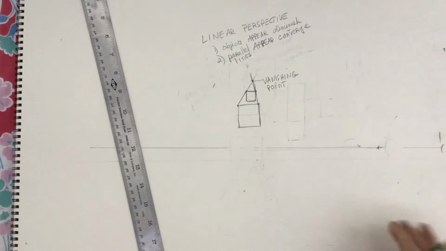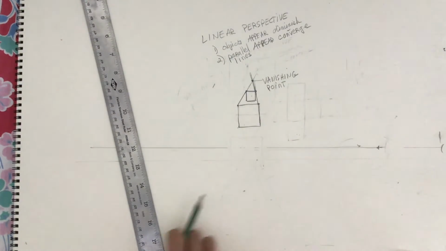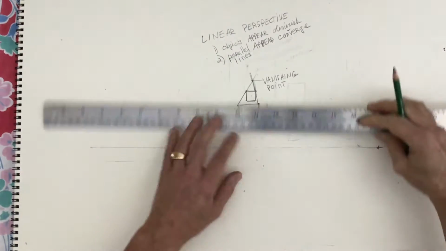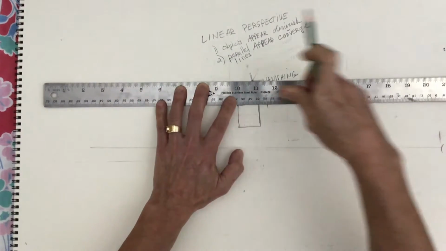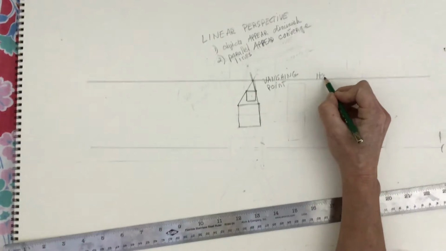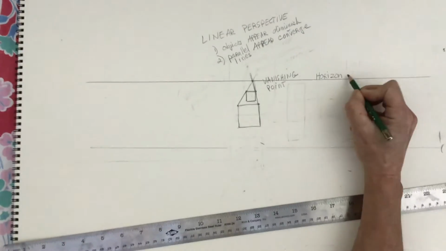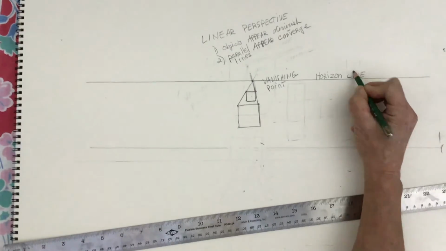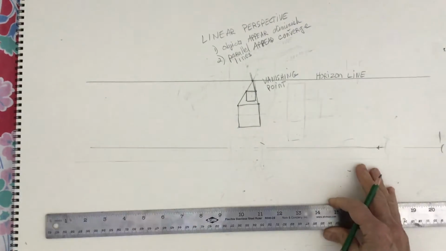It also happens that all the vanishing points are going to be along a single horizon line. That is another very important word when we are talking about linear perspective.